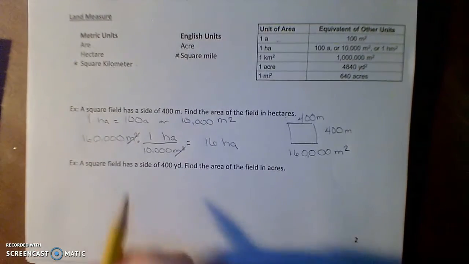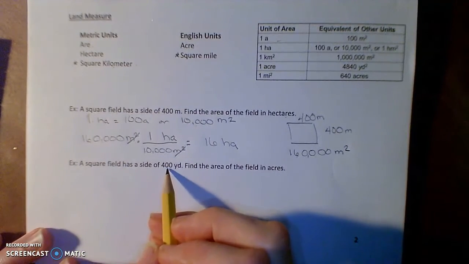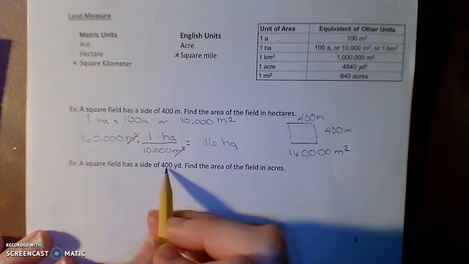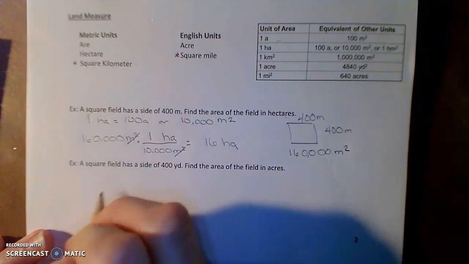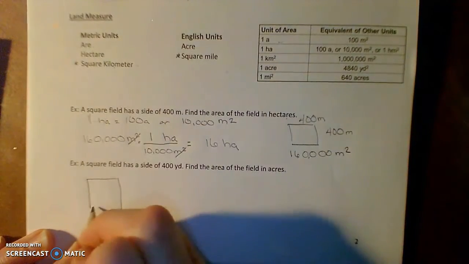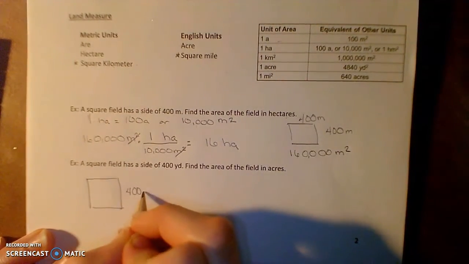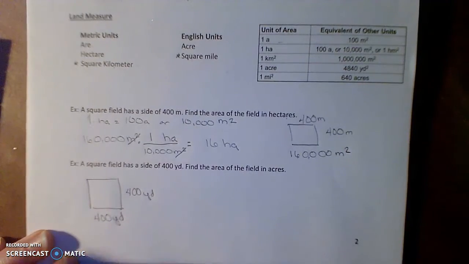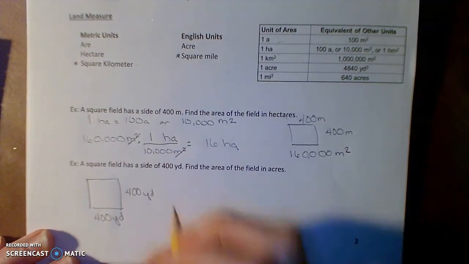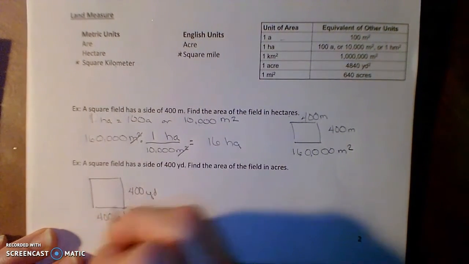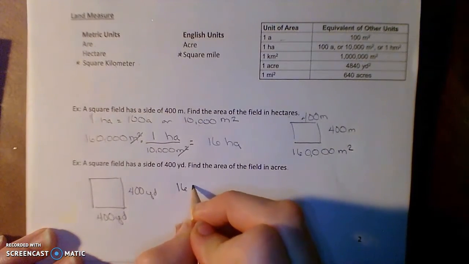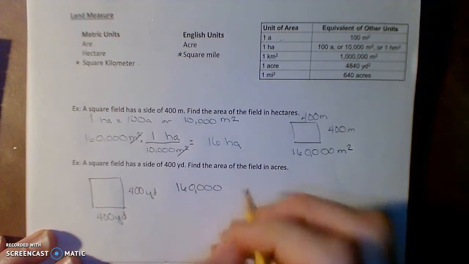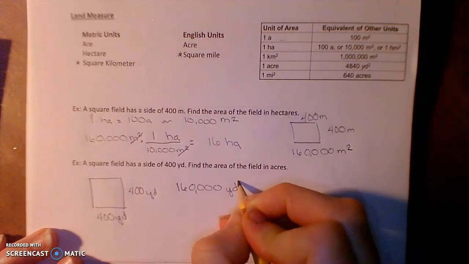All right, let's do another one. A square field has a side length of 400 yards. Let's find the area of the field in acres. So let's first draw the field. We got 400 yards on one side, 400 yards on the other. So the area of my field here is 16 with 4 zeros, or 160,000 square yards.